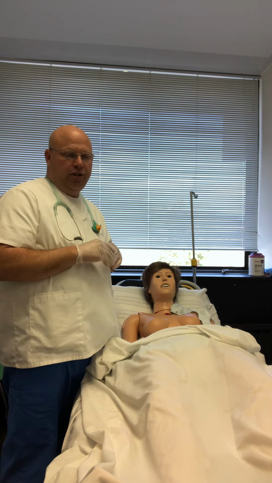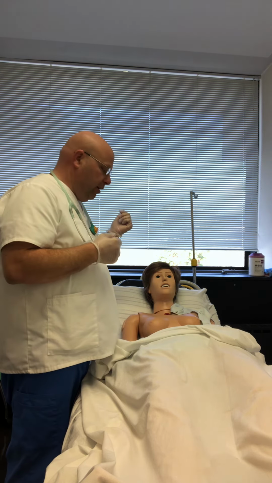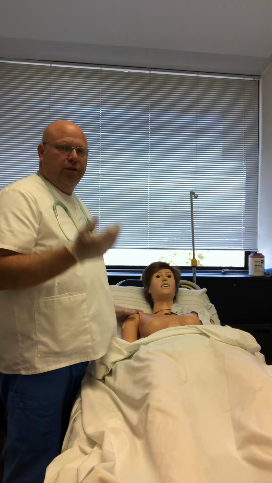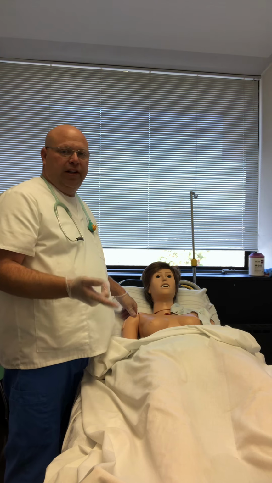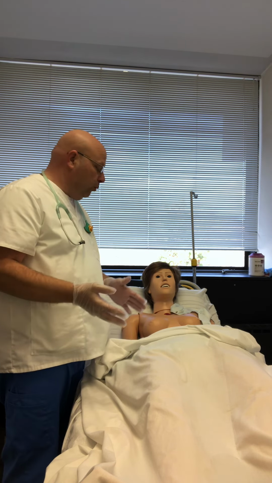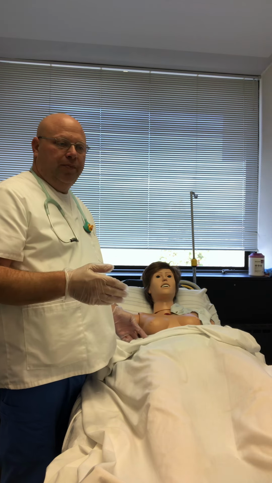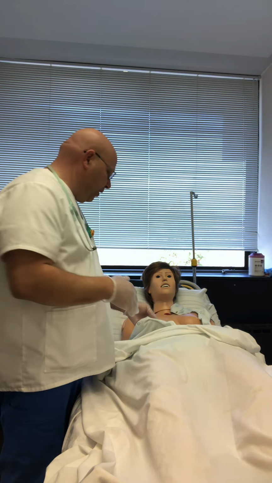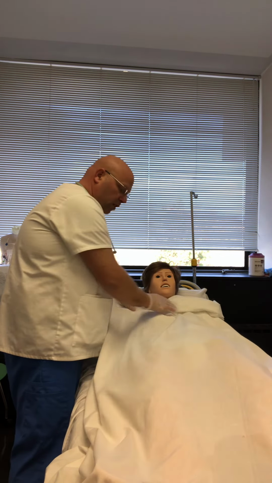If she's in pain, 0 to 10 being the worst, I'm going to ask her if she's wearing a good support. I'm going to teach her about support, a supportive bra, while she's breastfeeding or not breastfeeding. I also want to let her know not to do stimulation of the breast while she is not breastfeeding. Once I'm done, I will cover her back up.